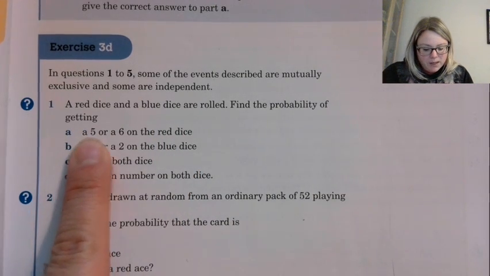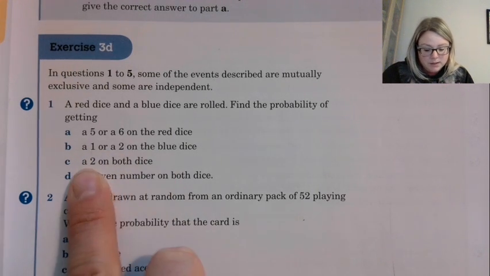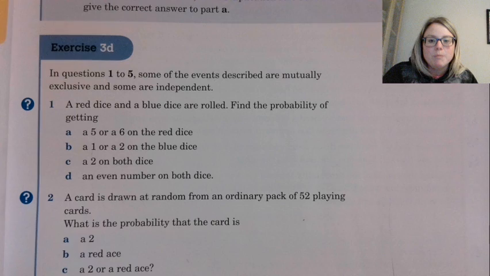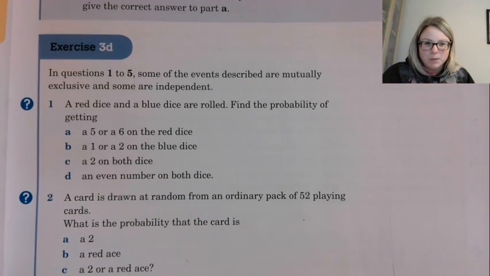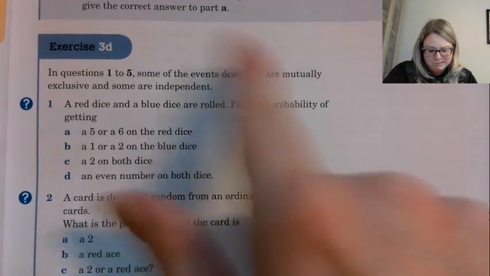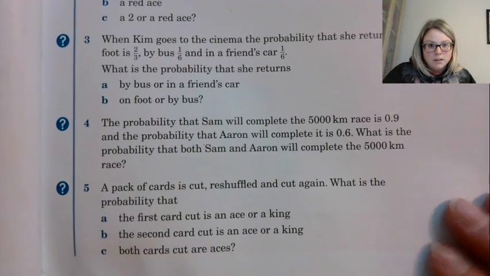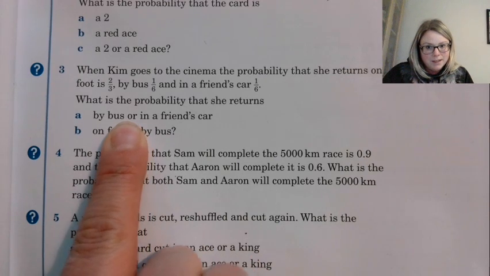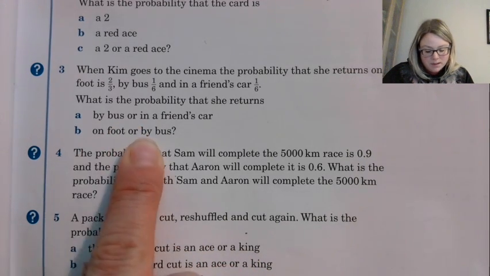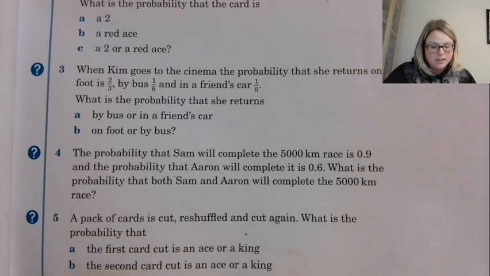So 5 or 6, you're going to be adding. Or 1 or 2, adding. A 2 on both, that's an and, so you'll be multiplying. An even number on both, that's an and, so you'll be multiplying. So do you see what I mean about it's easier to think or and rather than mutually exclusive or independent? Let's look at some of these later ones. So there's an or, so you're going to be adding the 2 things. On foot, that's going to be an or. There's a total spoiler here, because the whole point is you have to decide. But honestly, use the or and rule to do that.